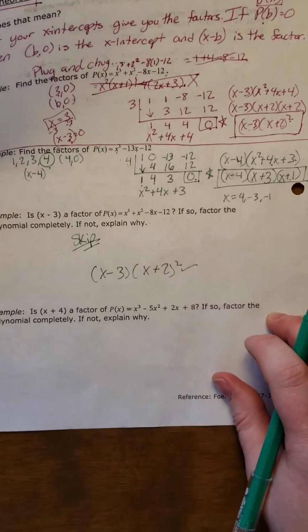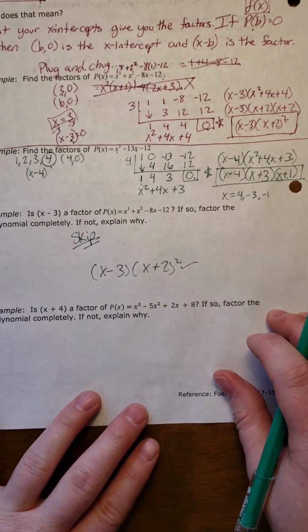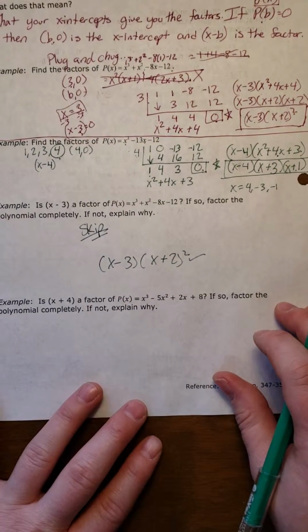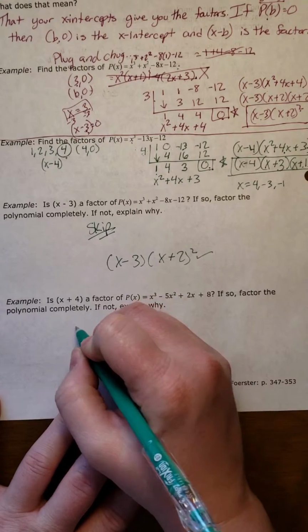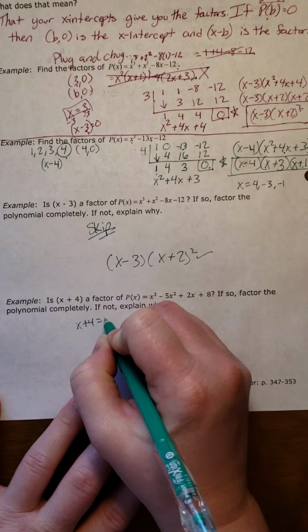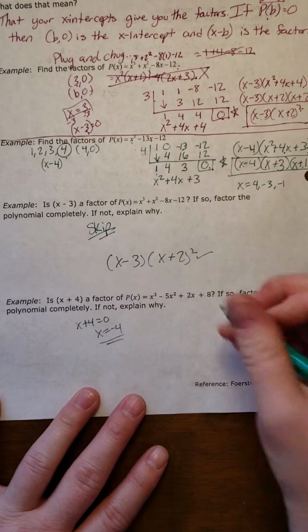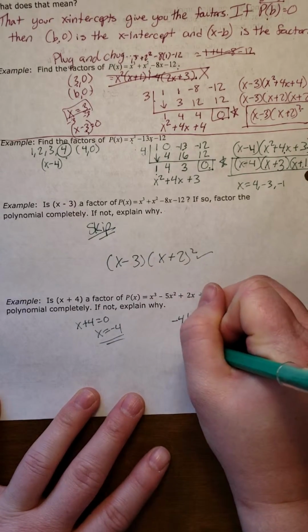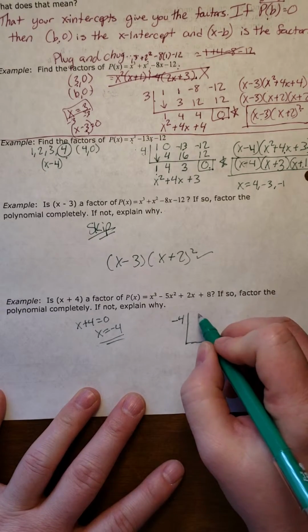Let's take a look at the last one. Looking at this one, we need to check to see if x plus 4 is a factor. When we're checking that, the first step in synthetic division is to set your binomial equal to 0, and x is just going to equal -4. So if x equals -4, we're going to have a crossing on the x-axis at -4. Now we need to figure out what the other term is.